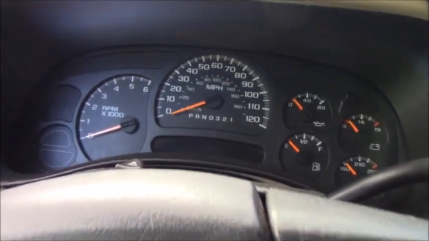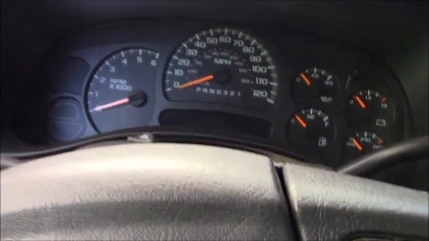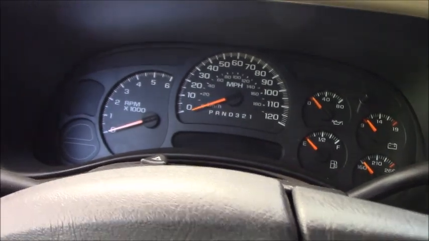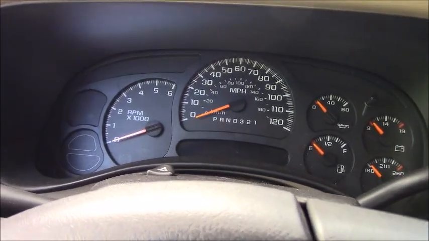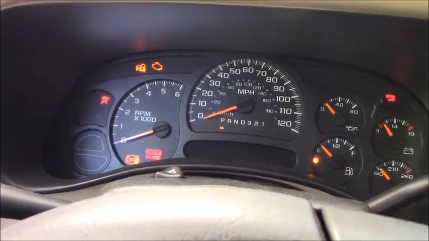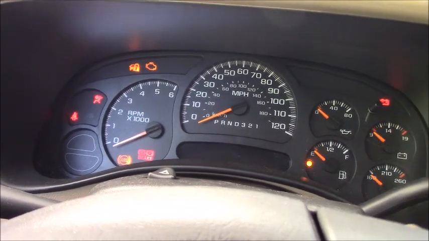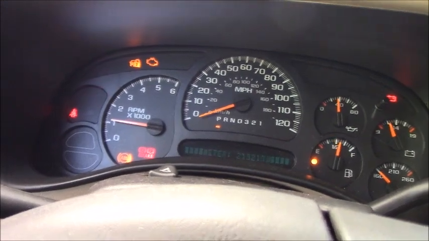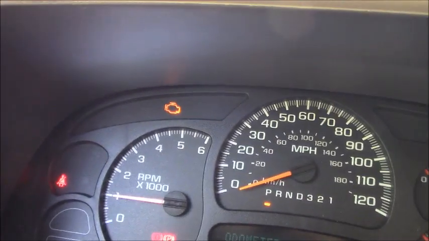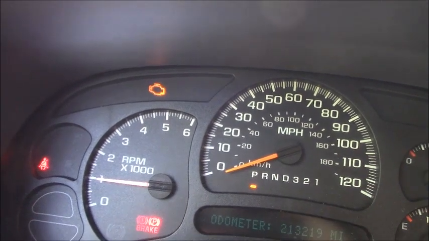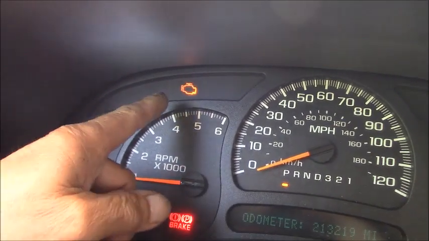Okay, anyway, the check engine light is on, an automatic fail. Smoke check, to confirm the customer complaint. As you can see, the engine is running right now, but the check engine light came on right there, guys.